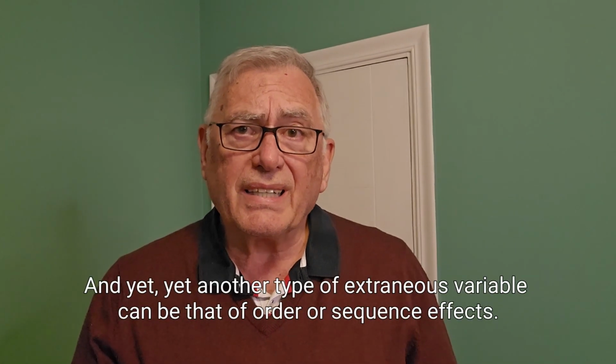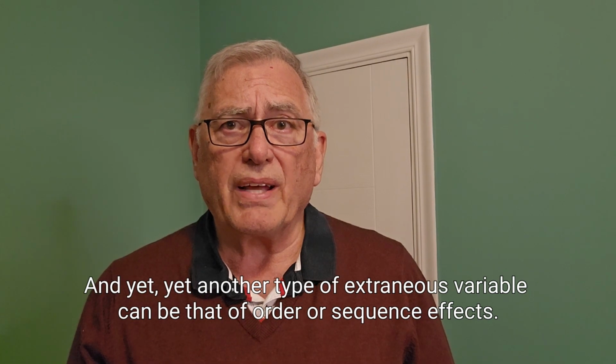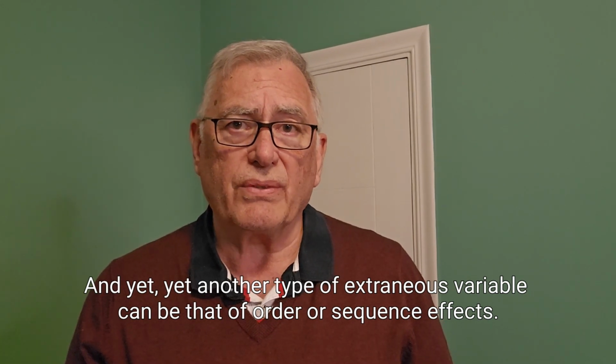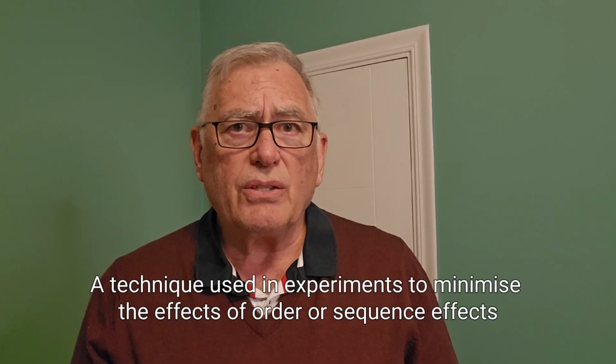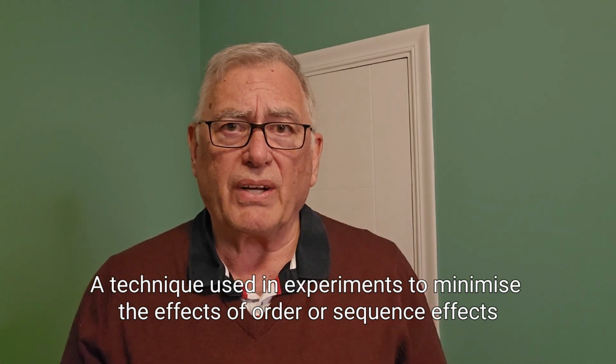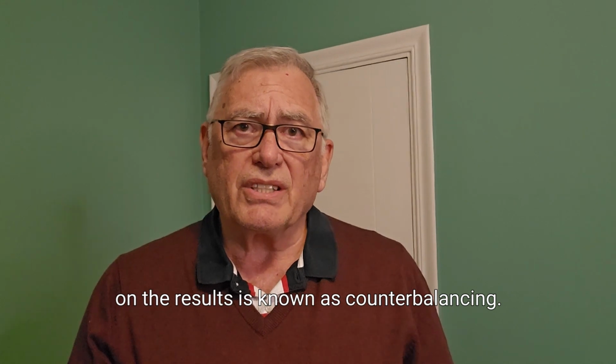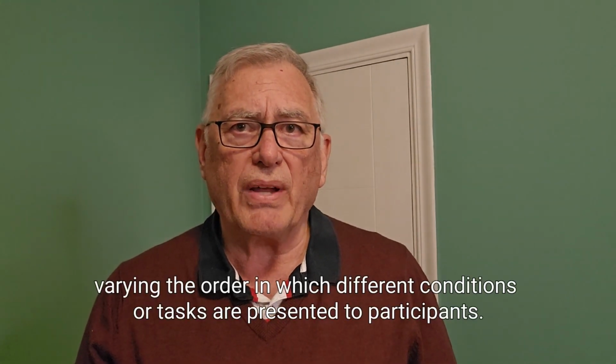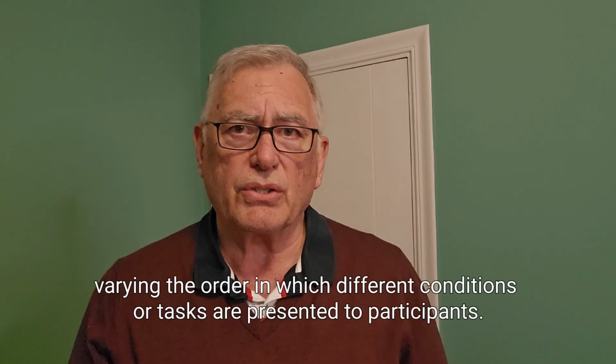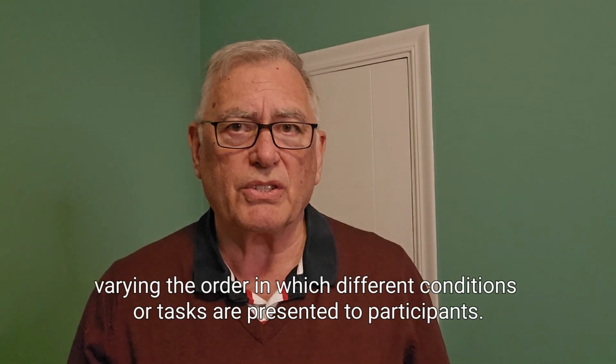And yet another type of extraneous variable can be that of order or sequence effects. A technique used in experiments to minimize the effects of order or sequence effects on the results is known as counterbalancing. It involves systematically varying the order in which different conditions or tasks are presented to participants.